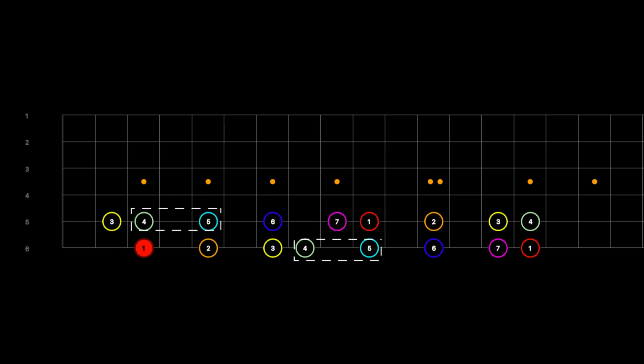And once again, 3 and 4 and 7 and 1 are always together. So once I go down to that 3, then guess what's right next to it? That 4. And then our intervals all go the same from whole steps, which are a fret in between.